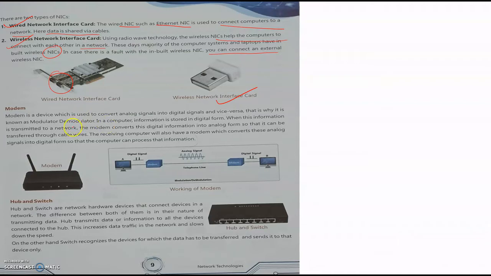Okay. Now coming to the next component, that is modem. Modem stands for modulator demodulator. What is the purpose of modem? Modem is used to convert the analog signal into digital signals and vice versa. That's why it is known as modulator and demodulator.